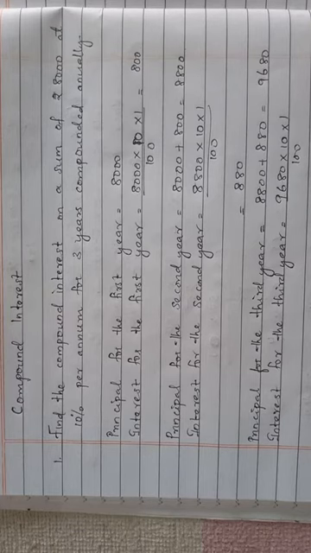And we can see the difference between simple interest and compound interest. In simple interest, the principal amount remains same for the whole time duration and the interest remains the same for each year. But in compound interest, the principal amount changes after every specified period because the interest is added to the principal and that will be the principal for the next year. So the principal changes and the interest is different for each year.